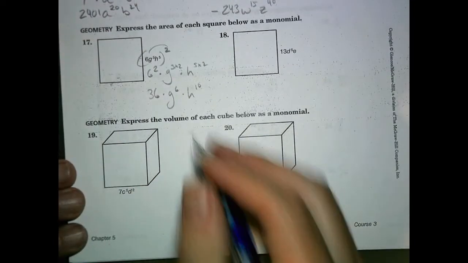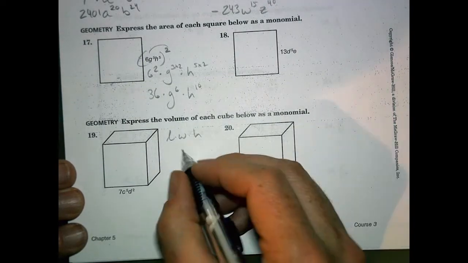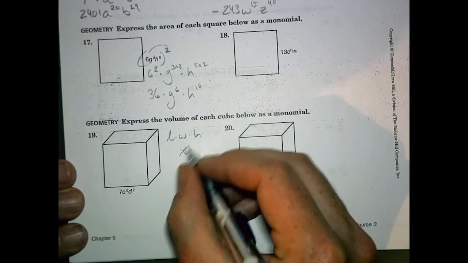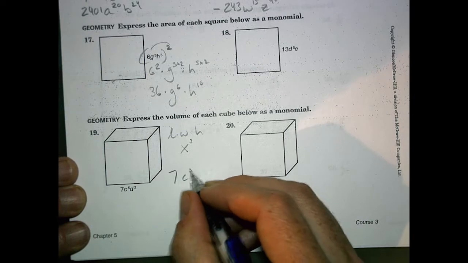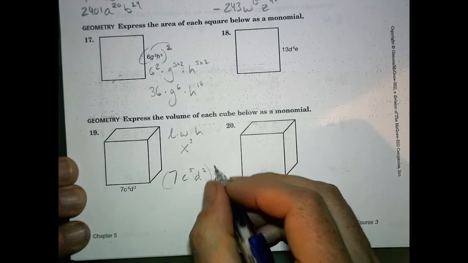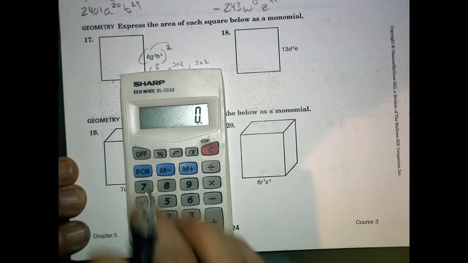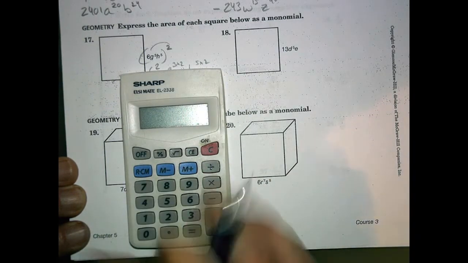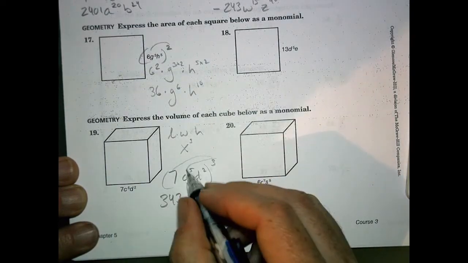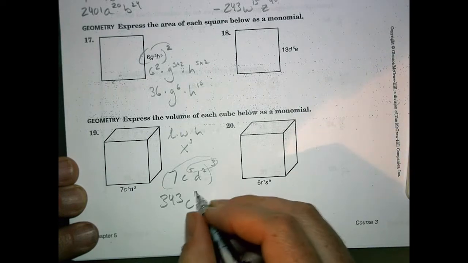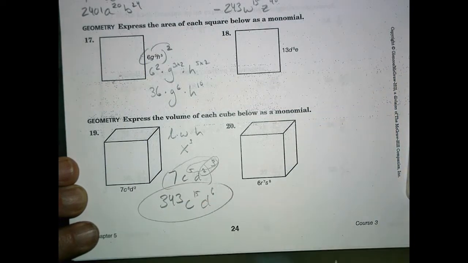Now when it comes to volume, volume is length times width times height, or if it's the same thing, that's going to be the value here cubed. Why? Because it's a cube. So we take 7 c to the 5th d to the 2nd, the whole thing, and we're going to cube it. So we have 7 cubed, 7, 7, 7, 343. And then we multiply here. 5 times 3 is 15. Multiply here. 3 times 2 is 6. All right. That's really it.